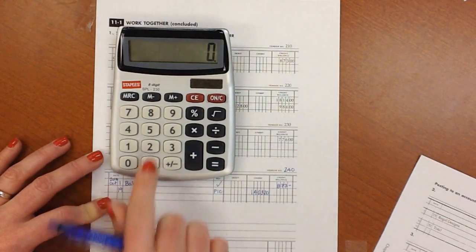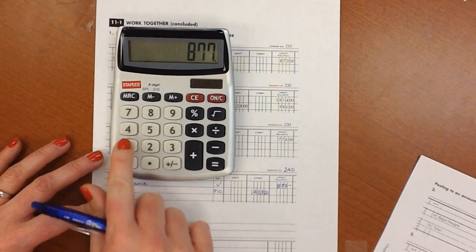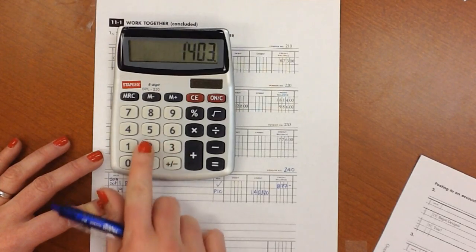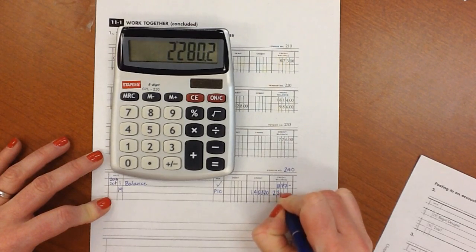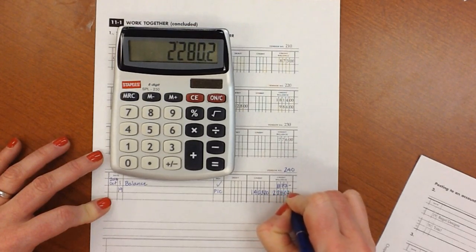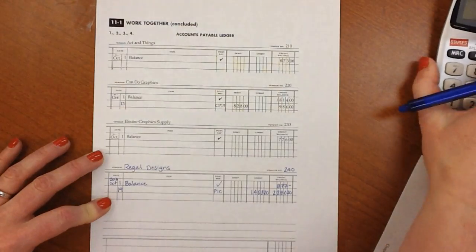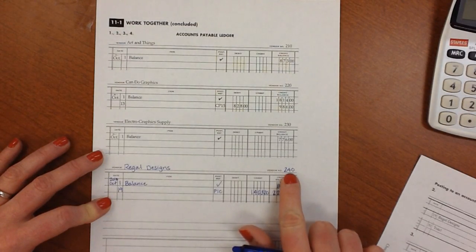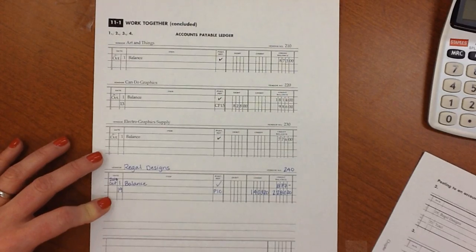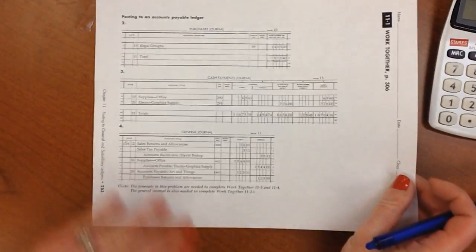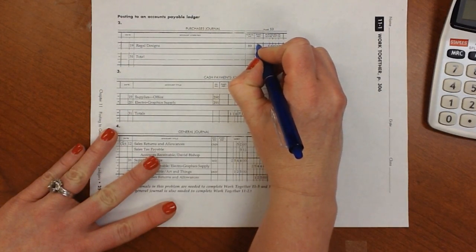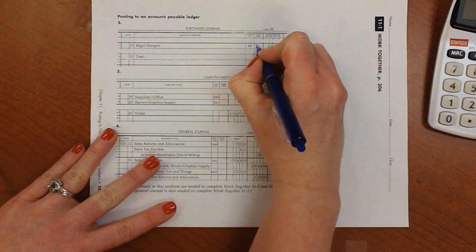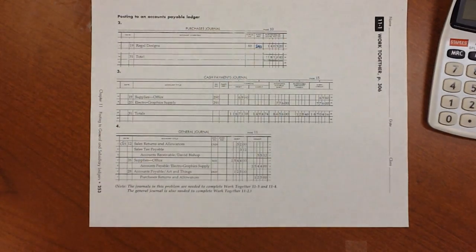So we'll get our calculator out. And I come up with a balance of $2,280.20. Then to finish this step, we need to take our vendor number and write it back in the purchases journal. So we find the line that we just posted, and in the post reference we put vendor number 240. And that completes step 2.